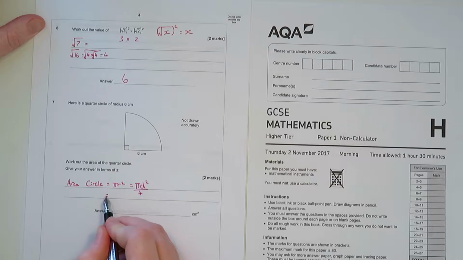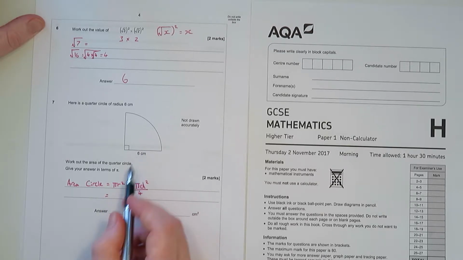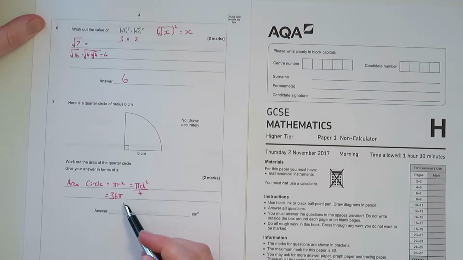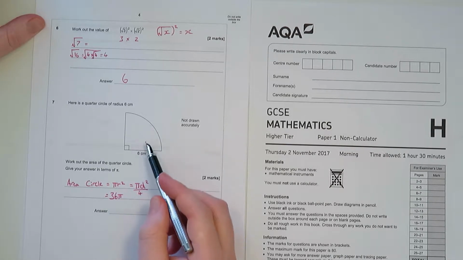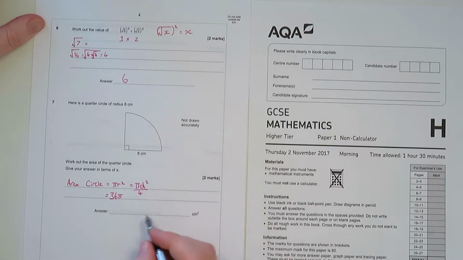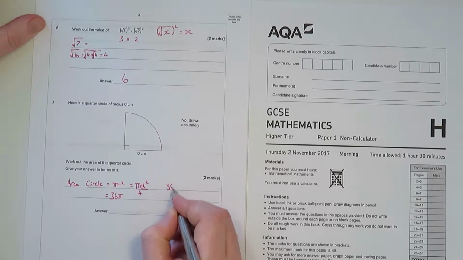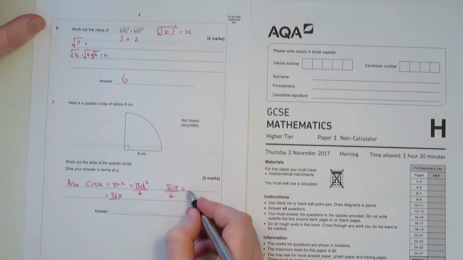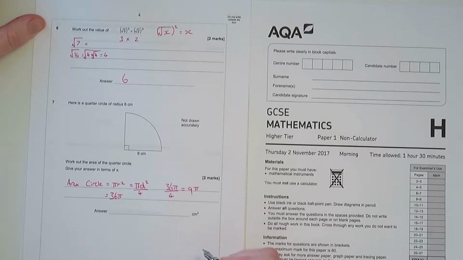So the area of a circle, in this case 6 squared is 36, that would be 36 pi. But we don't have a circle, we have just a quarter of it. So our answer will be 36 pi divided by 4. 36 divided by 4 is 9. So that would be 9 pi, and that would be our answer, 9 pi.